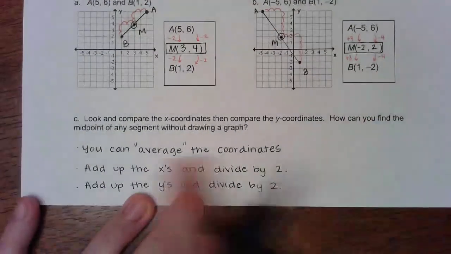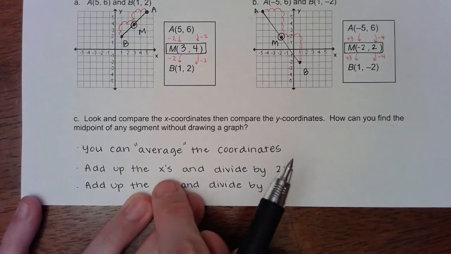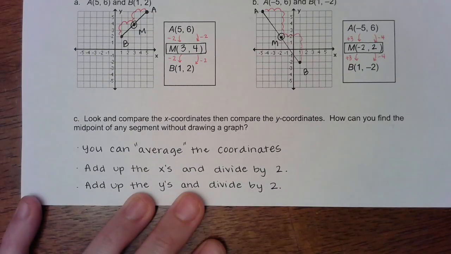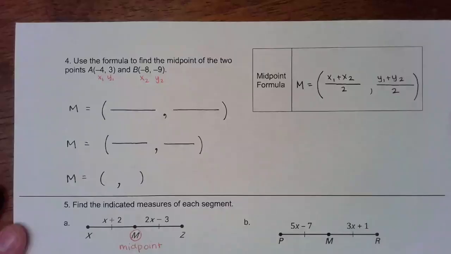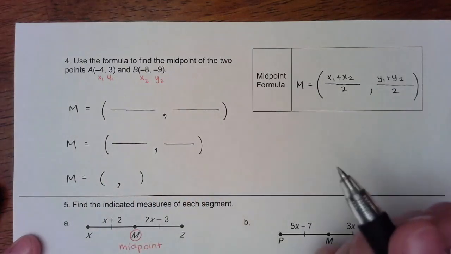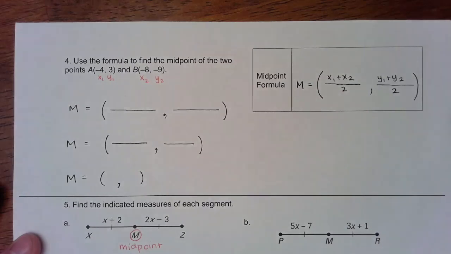So to find the midpoint of any segment without drawing a graph, you could find the middle of the x's and you could find the middle of the y's the same way that we did up above in example number 2. When you're solving to find the midpoint and you're just given 2 points and no graph to use, this midpoint formula shows you how you can find the answer to your question without using a graph.